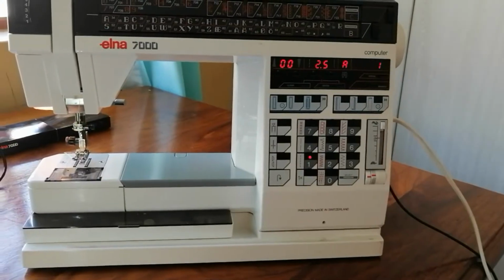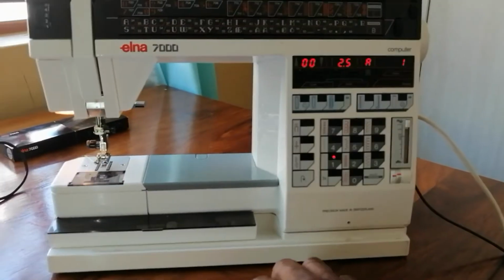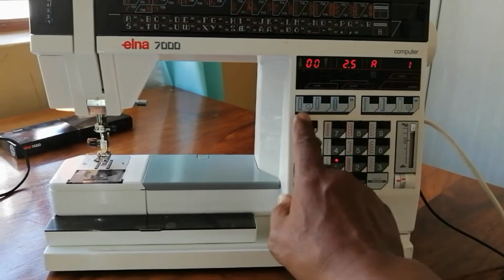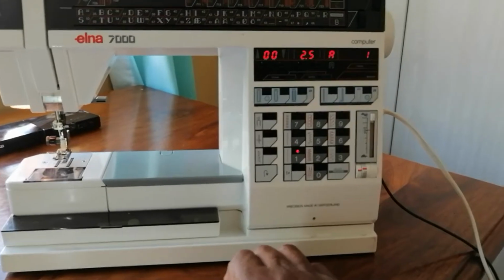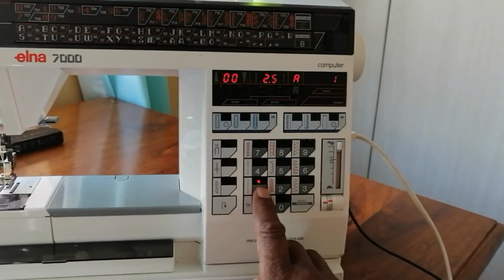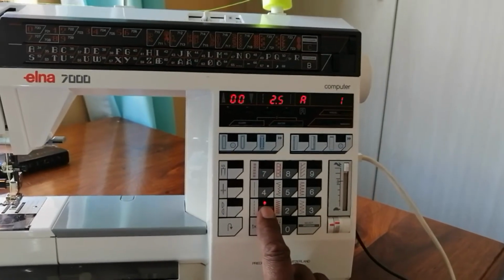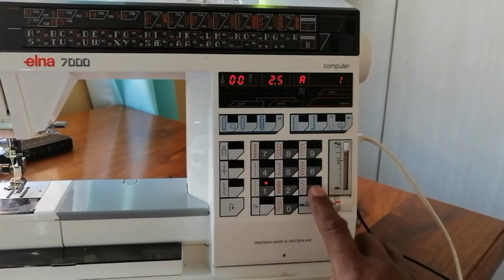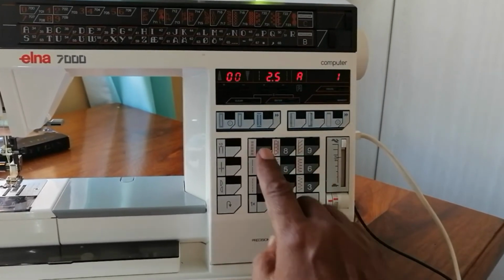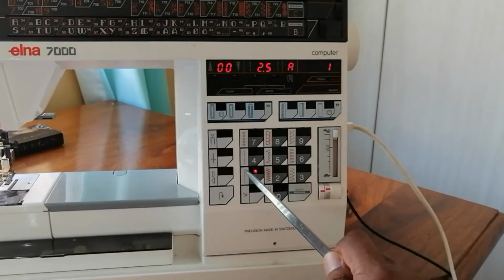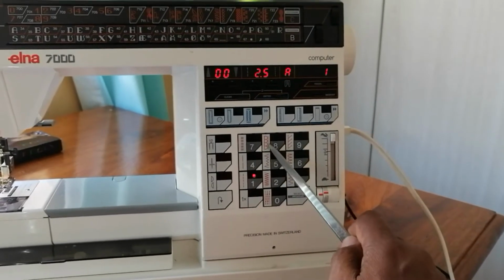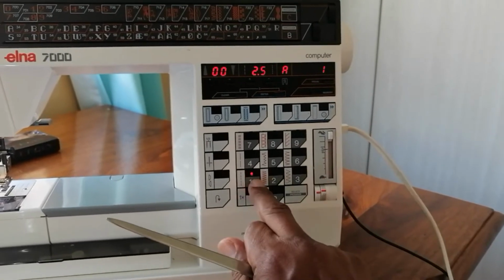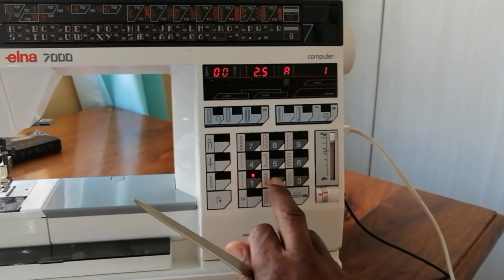When you switch on the Elna 7000, it immediately diverts to the standard program keyboards, and here you will see standard one is 1, and if you select 1, these are the number of programs that there are. Here is the description of the stitch: short stitch, long stitch, triple stitch, etc. All these stitches, and directly adjacent to it is the number.